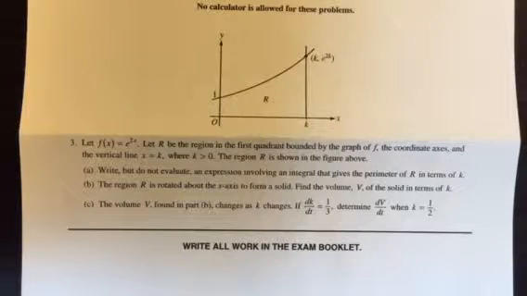Hello, so today I'm going to be going over the 2011 Calculus BC free response question number 3, which is a non-calculator problem. So let's go ahead and jump right in with part A, which asks us to write but do not evaluate an expression involving an integral that gives the perimeter of R in terms of k.